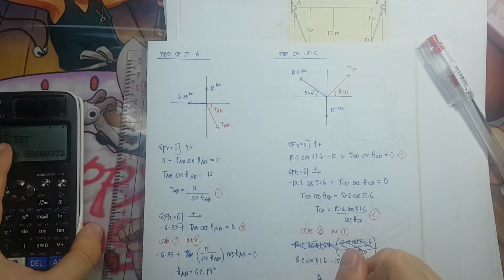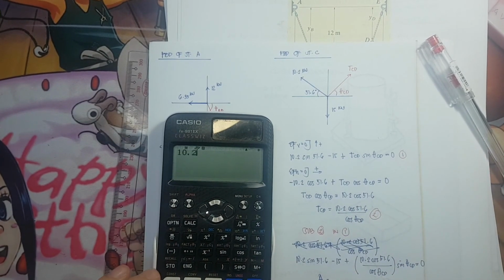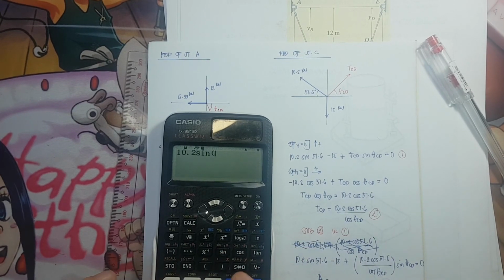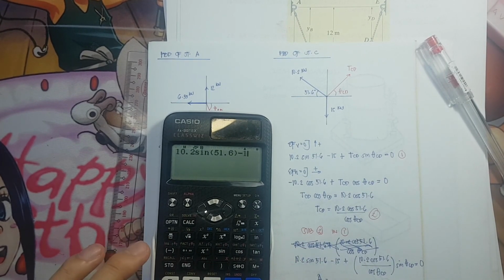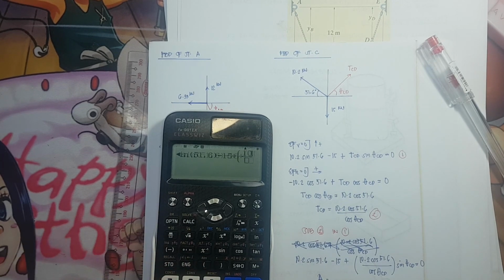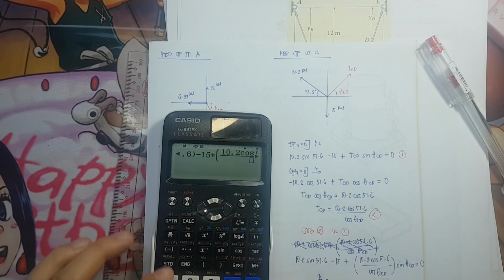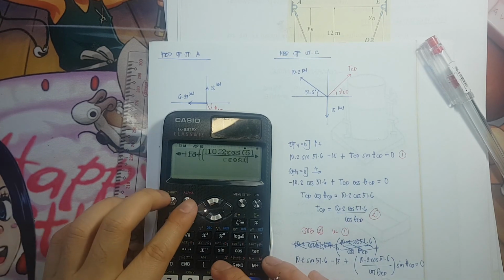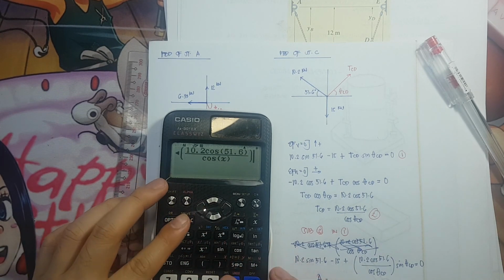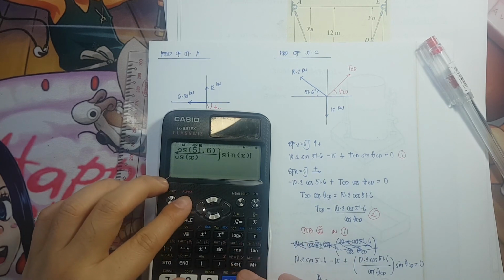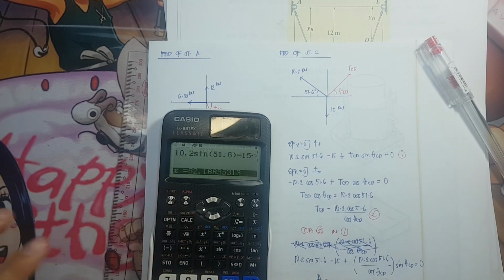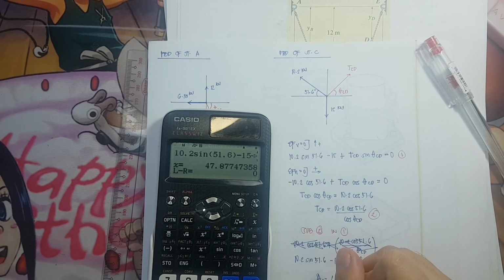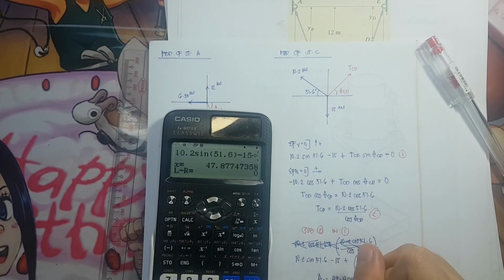Theta CD therefore is equivalent to 10.2 sine 51.6 minus 15 plus 10.2 cosine 51.6 over cosine theta CD, sine alpha x is equivalent to 0, and that is equivalent to 47.88 degrees.